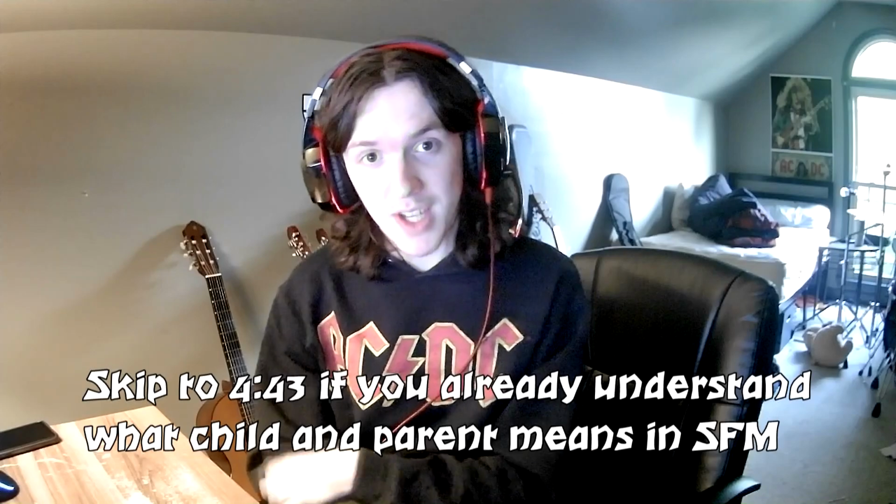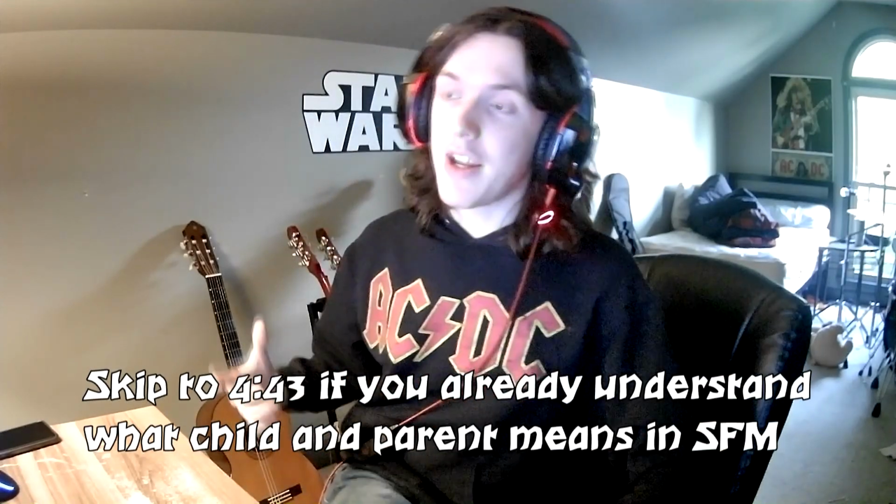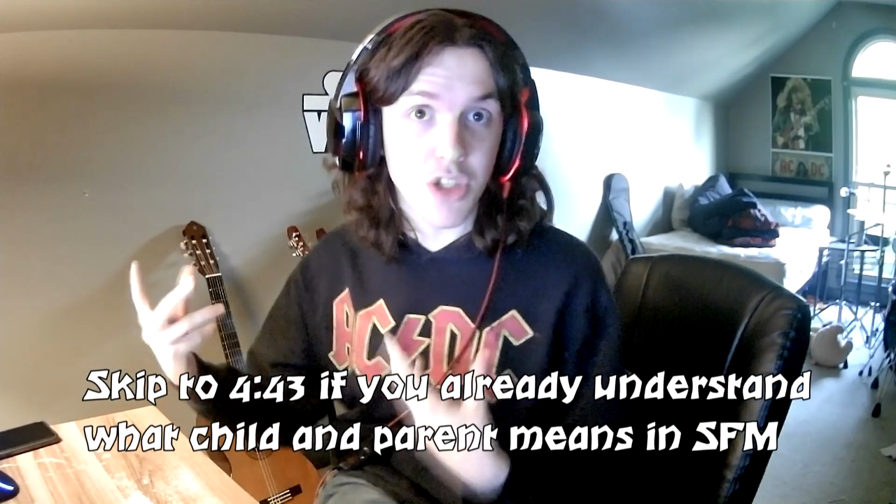Real life DarthPugz again, very pale, it's very early, you get the idea. I need to explain real quick what a parent and child bone is. Let's take my whole left arm for example.